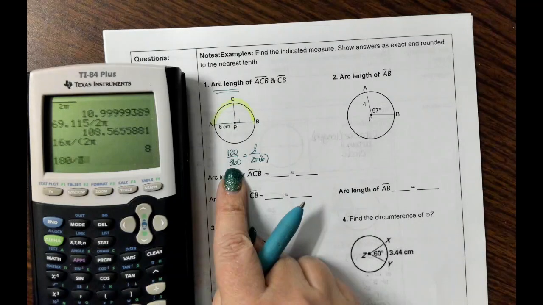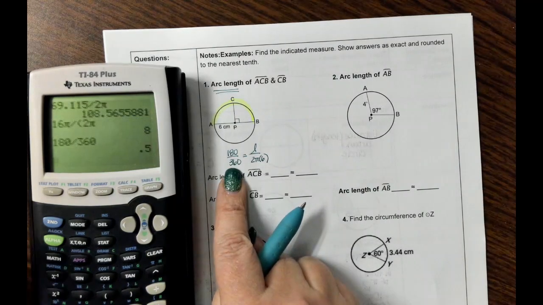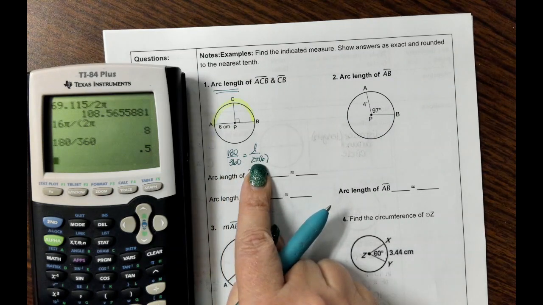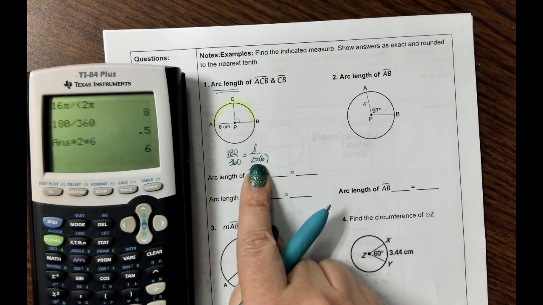Well, that's half a circle. We know that, half a circle. And then multiply that by the radius times 2. We're not going to multiply the pi. We're going to leave it in terms of pi. We're just going to skip it. Don't forget it's still hanging there. So that would be 6 pi.